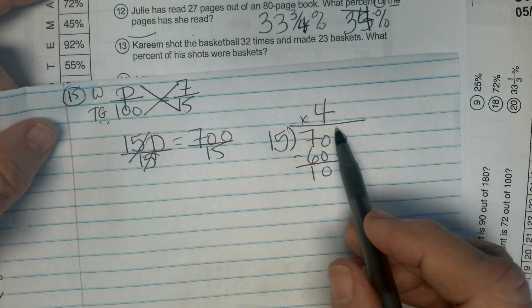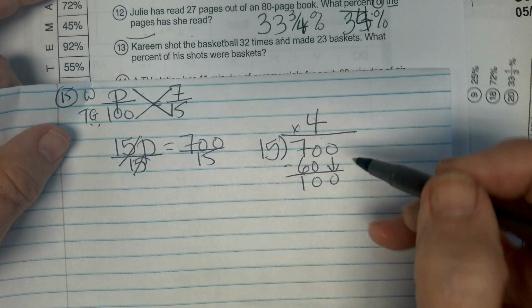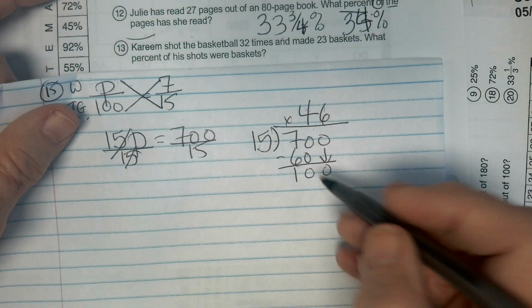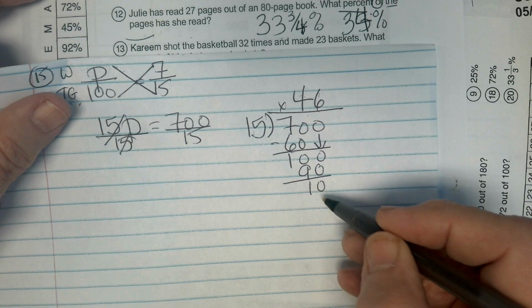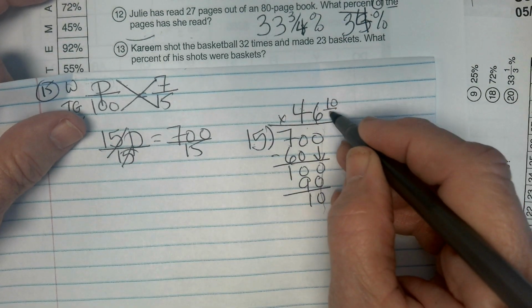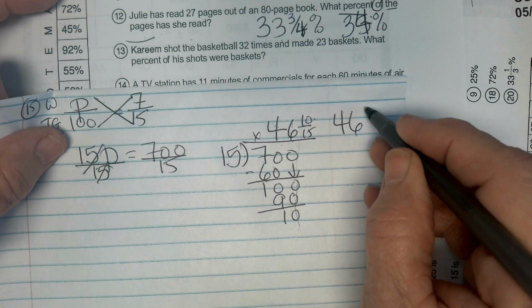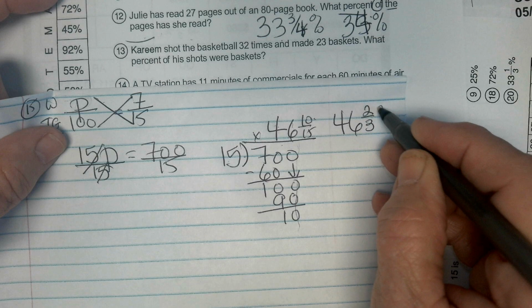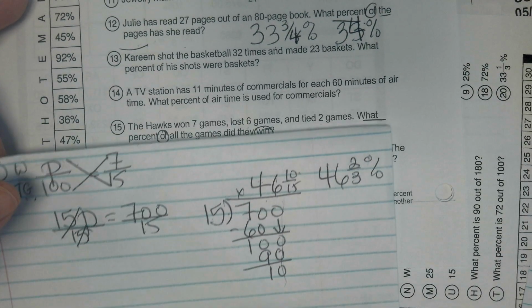Start memorizing a couple of things. 4 15s is 60, and 6 15s is 90. Subtract, and I'm going to keep on getting that 10, so I'm going to bring it up. I'm done at the end. So if I reduce, that's 46 and 2/3%. So they won almost half of their games.